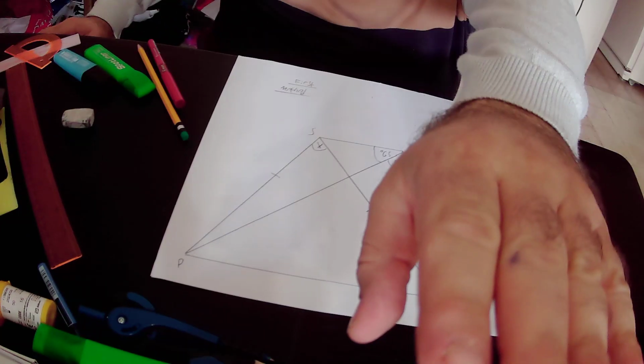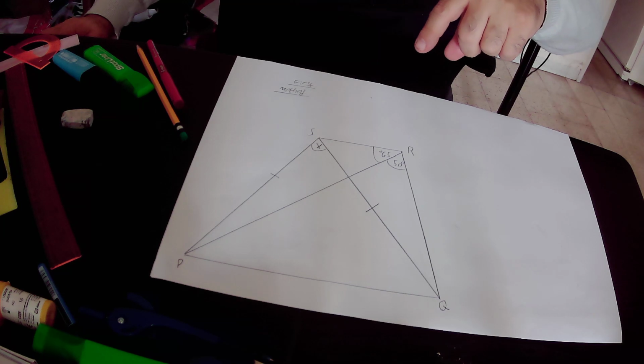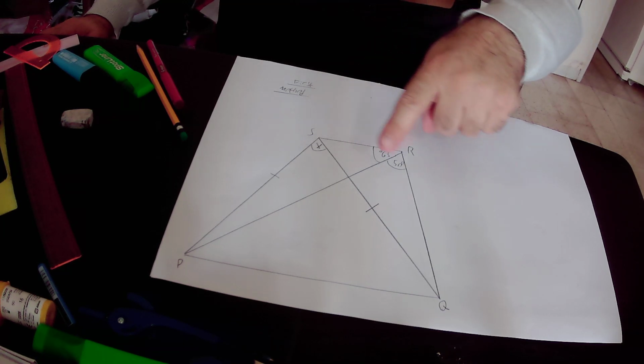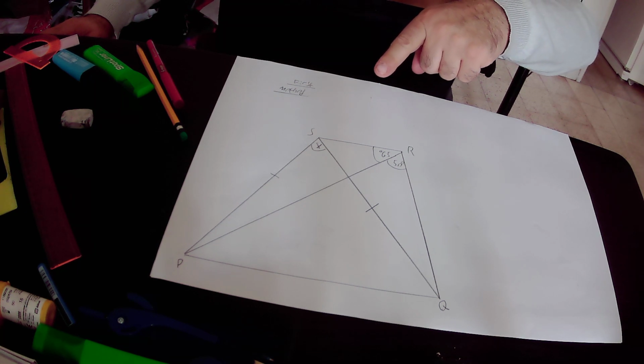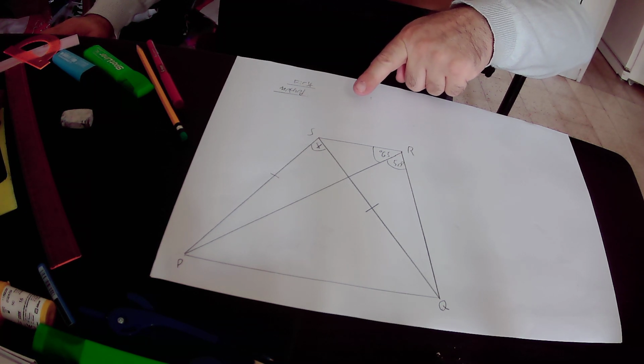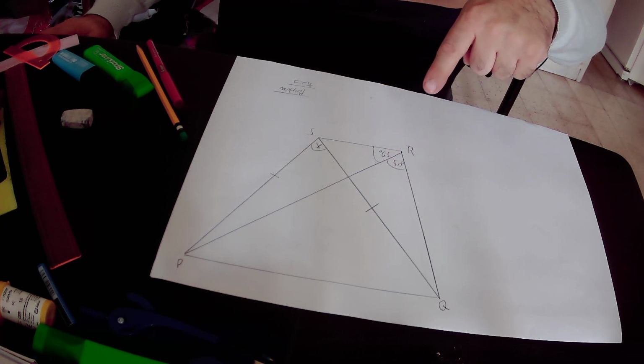Hello, in this lecture we will find the size of angle X in two different methods. In the drawing we have quadrilateral SRPQ. We know that angle SRP, this angle, equals 65 degrees.